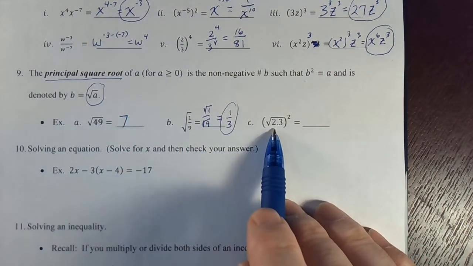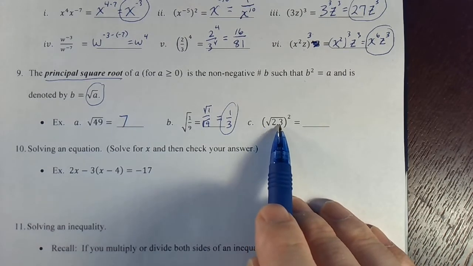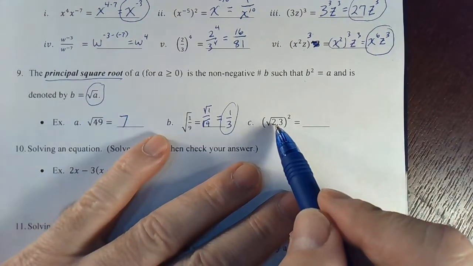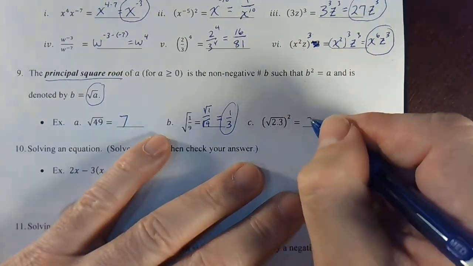Now here's one that I hope you don't think about too much. The square root of 2.3, I have no idea what that number is. I mean, I could guess closely, but I don't know exactly. But the point here is if you're taking the square root of a number and then squaring it, it takes you right back to where you started.